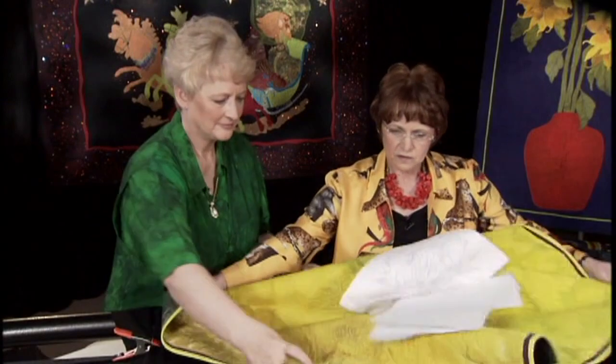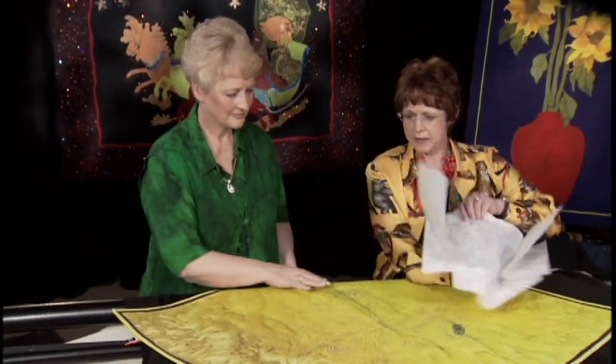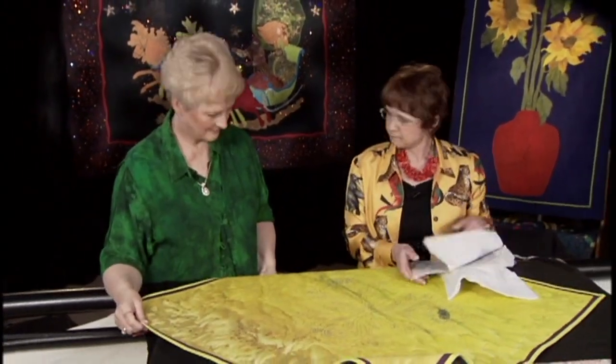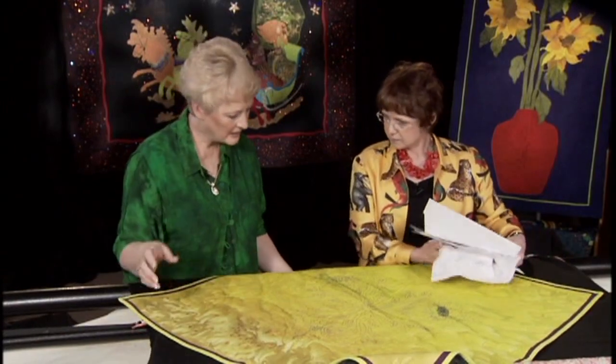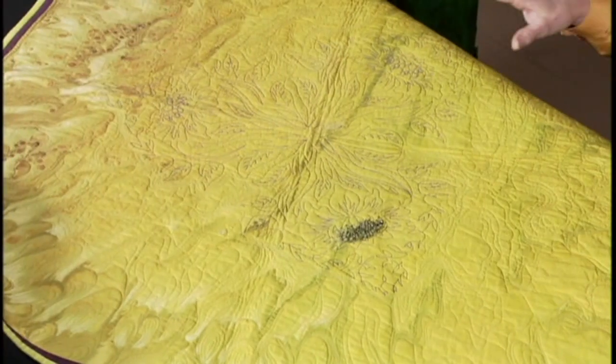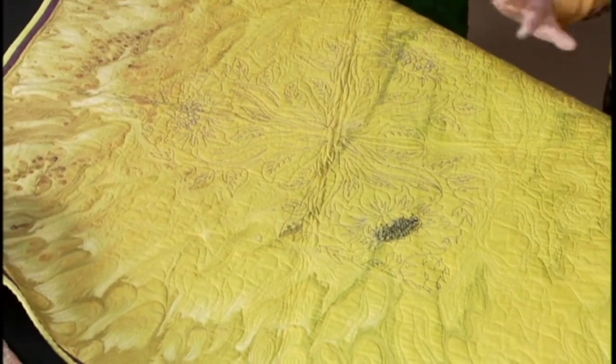Now, I have a quilt here that illustrates several of the aspects that we have talked about. This is a quilt that I painted the background, and it's green. Then I went to my color wheel. You painted this? I painted it with fabric paint and sprinkled salt on it and let it dry, and it did all this fabulous texturing on here.